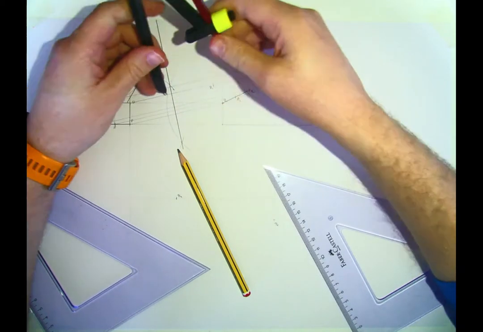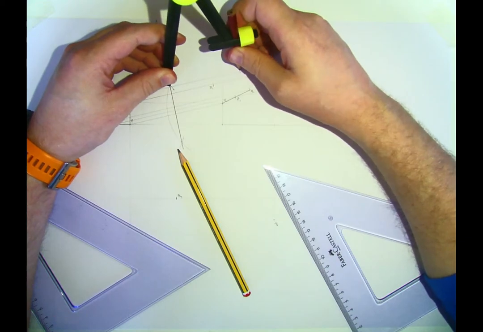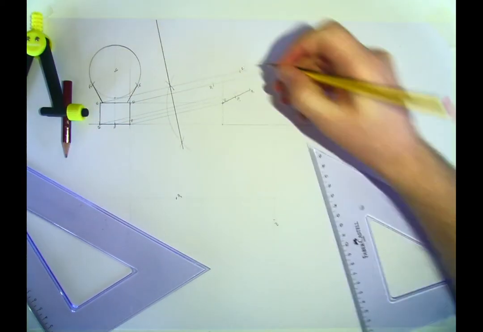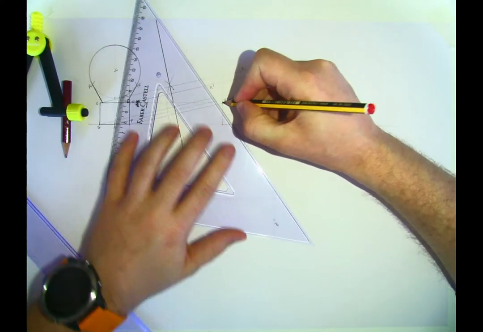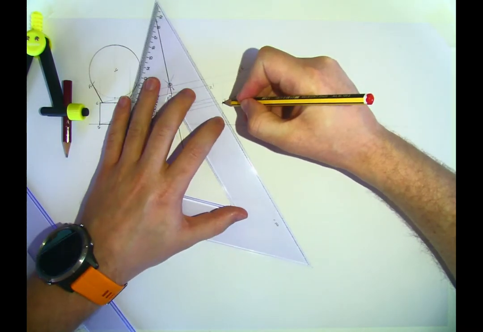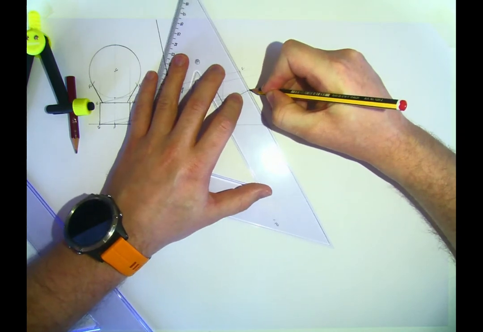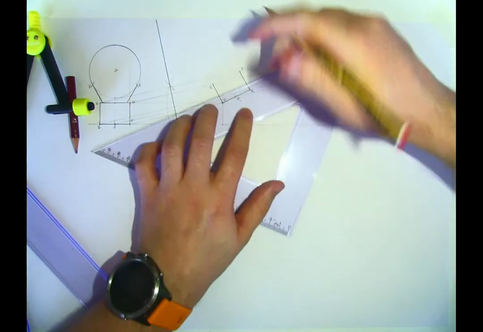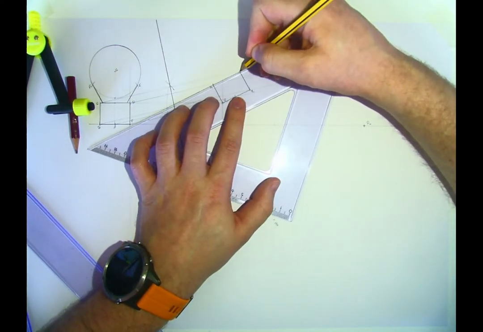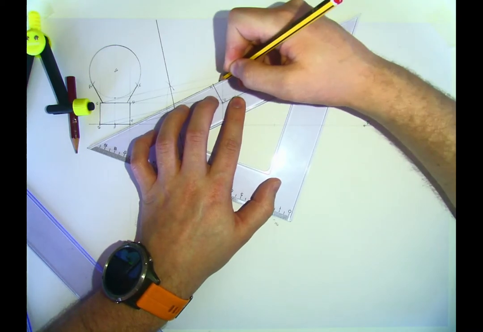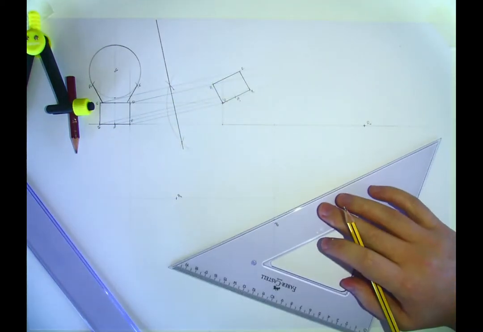And this is C1. Again, P joins to D over here, so P1 is going to join to D1. B joins to C on the original, so on the image, P1 is going to join to C1. And that gives us the rectangular part.